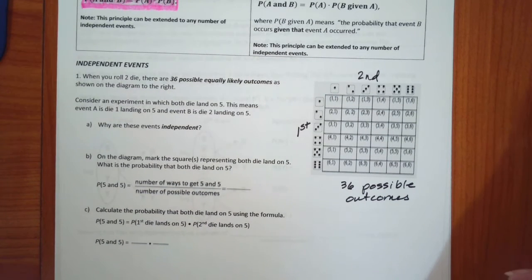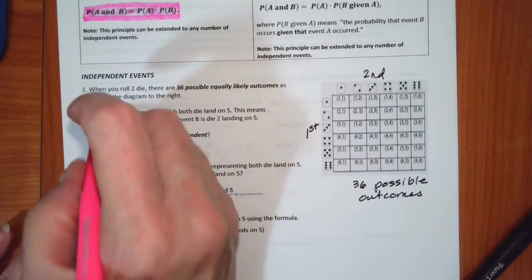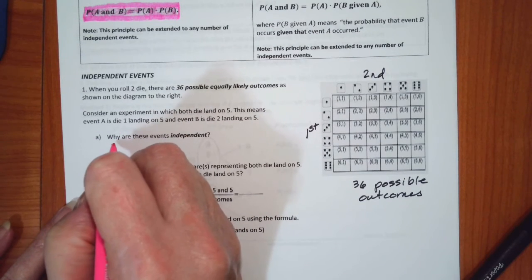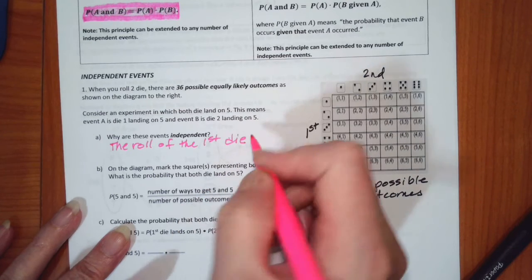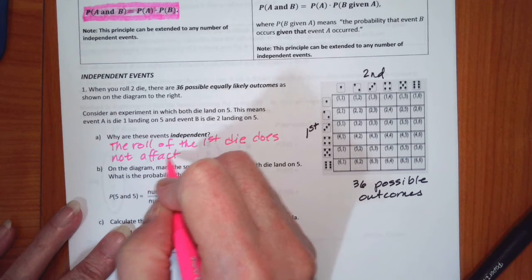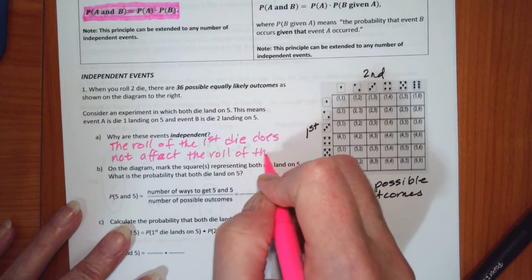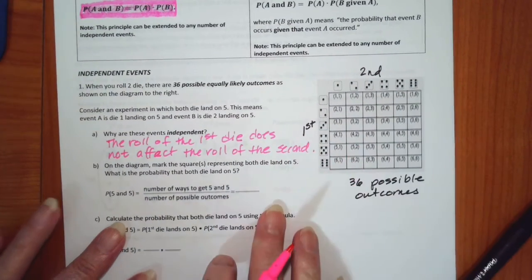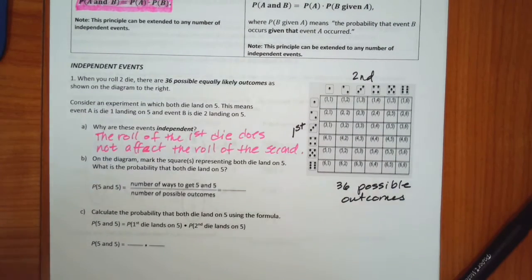Why are these events independent? Well, they are independent because the roll of the first die does not affect the second die. They are independent events. It doesn't matter what you roll on the first, it has no impact on what happens on the second. So let's look at this by looking at our table and visualizing, and we're going to show that the formula actually does work based on something that we can figure out.